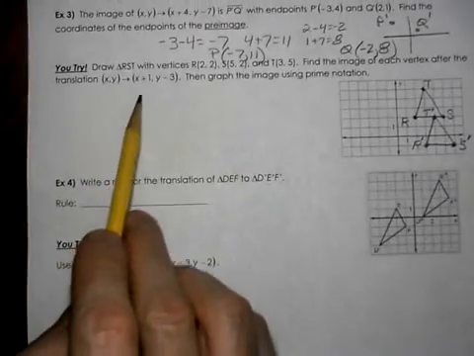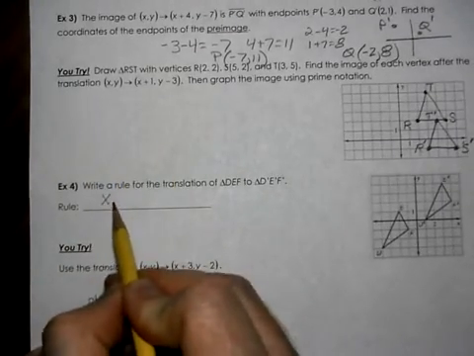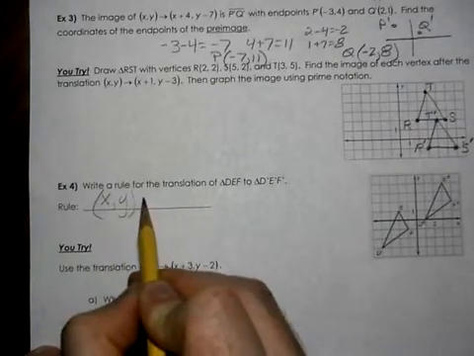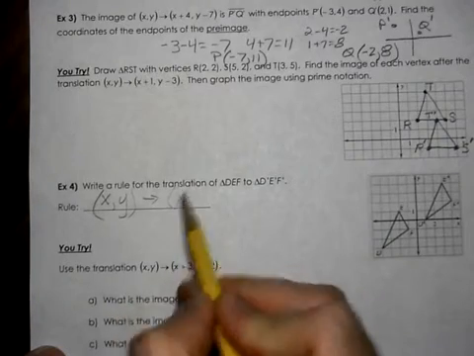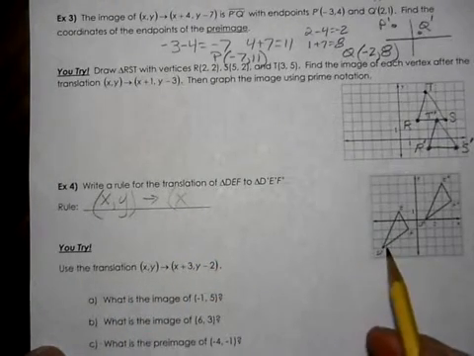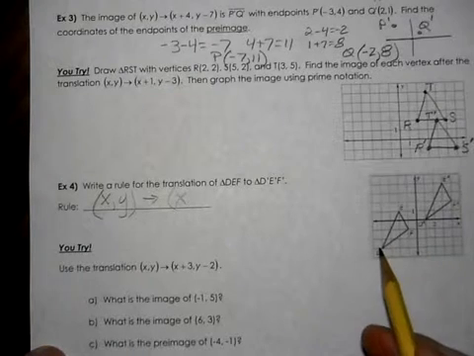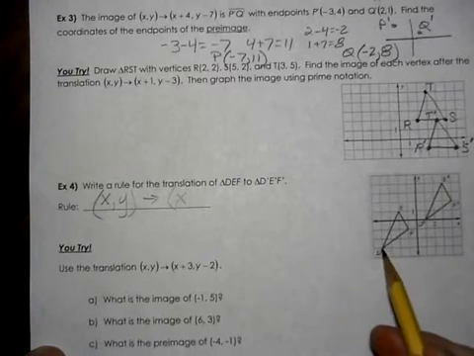We know that a rule is going to look like this. So you have to start with your X, comma, Y, your arrow, X. Now what are we doing to every X value? You have to decide, are you moving to the right or are you moving to the left to get to your final location?